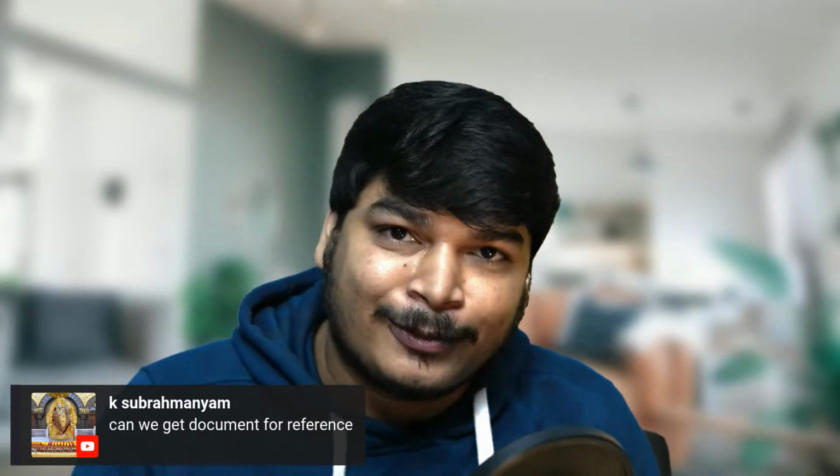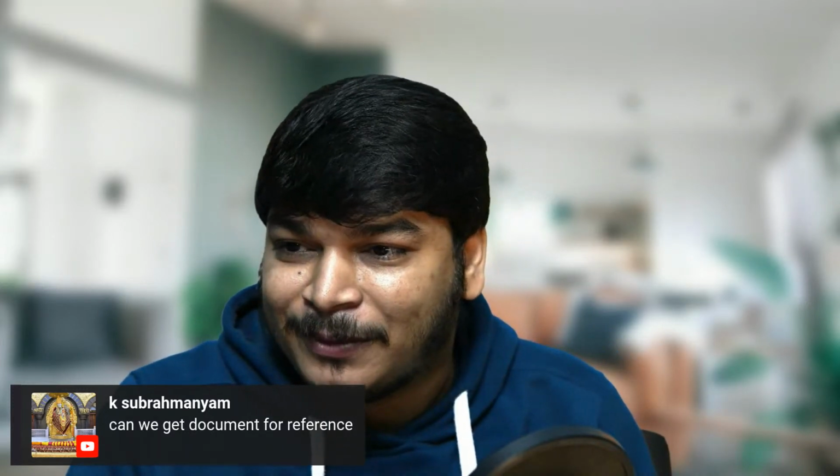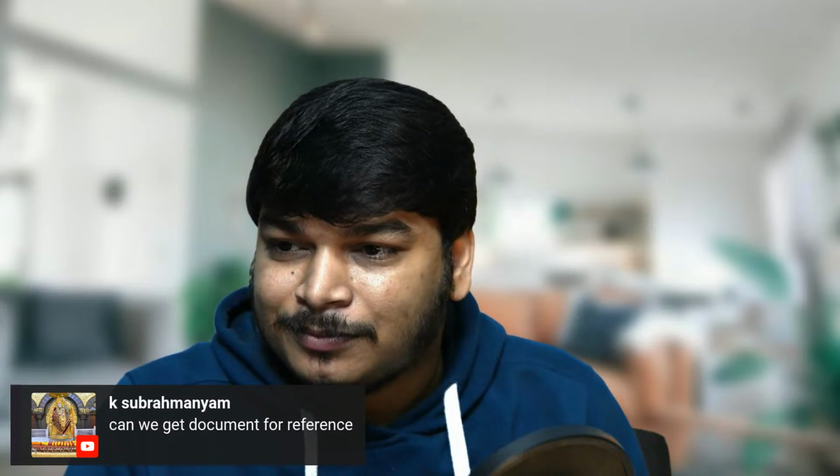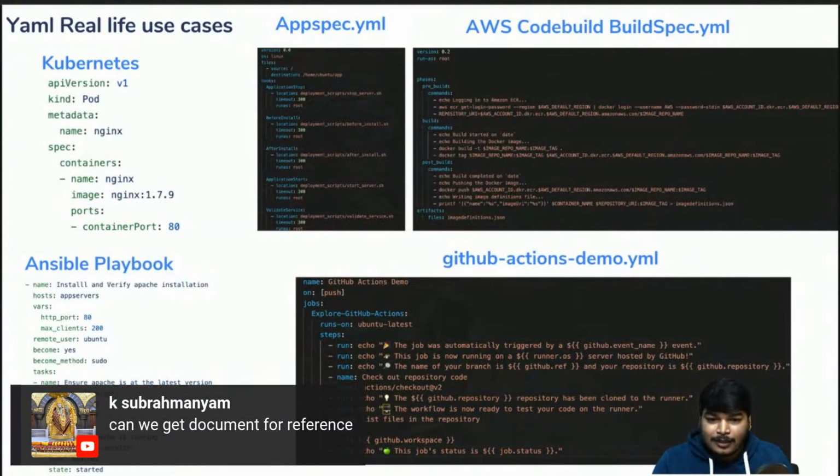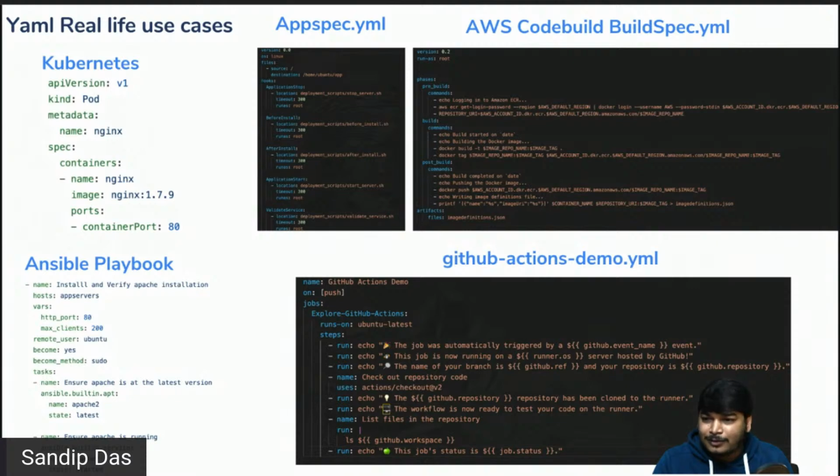Now let's come back to our real life example. In this real example, let me just hide the comment. Let's say Kubernetes. If you're not into Kubernetes, don't worry. This is just for example.